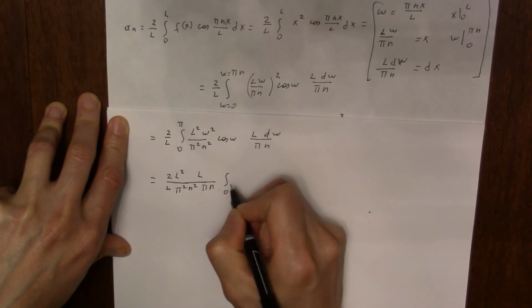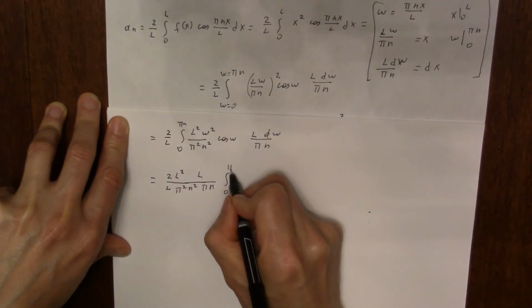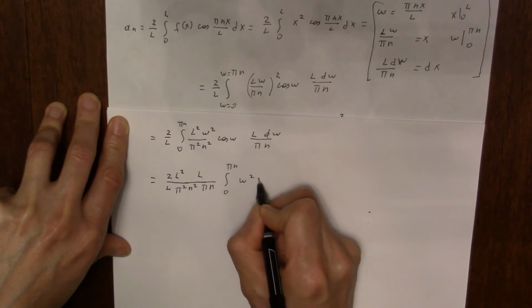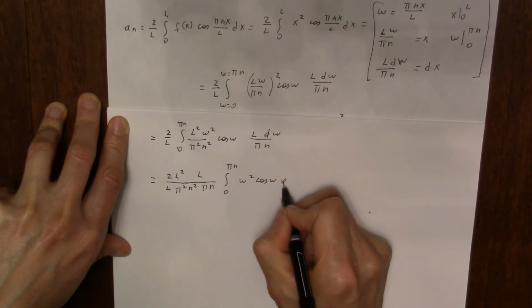And we're left with integral 0 to pi n W squared cosine of W dW.